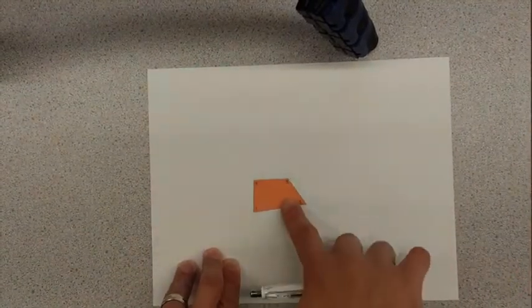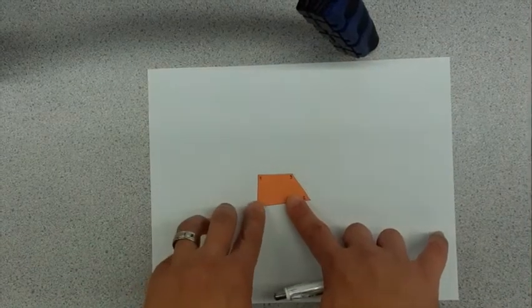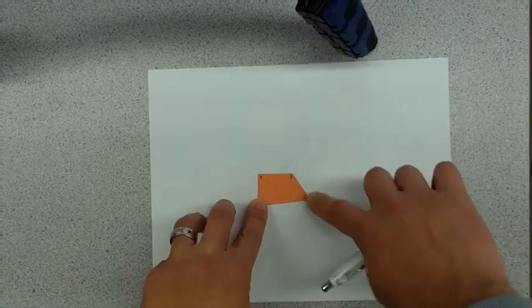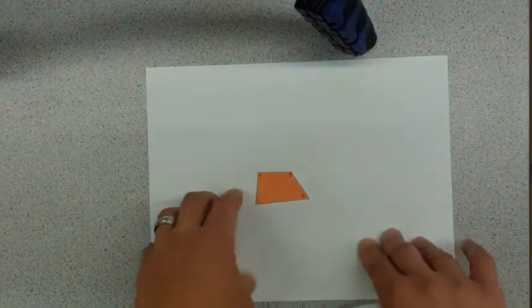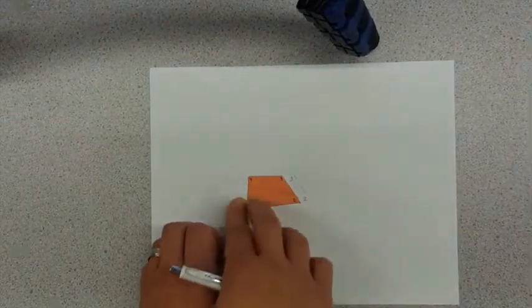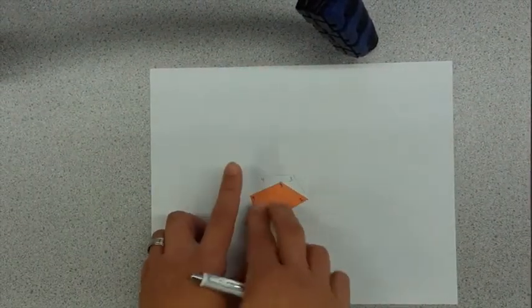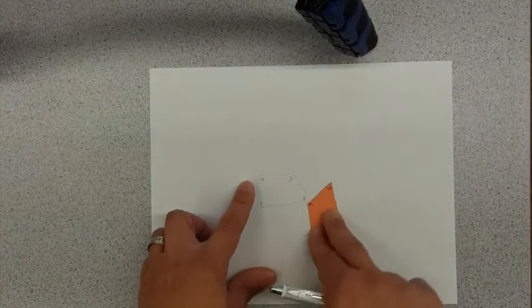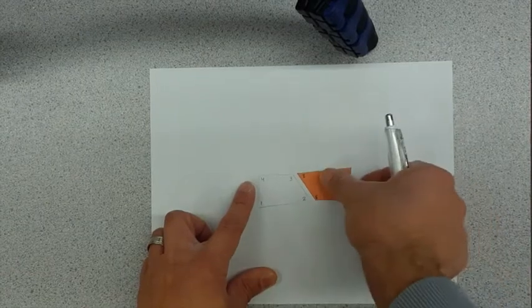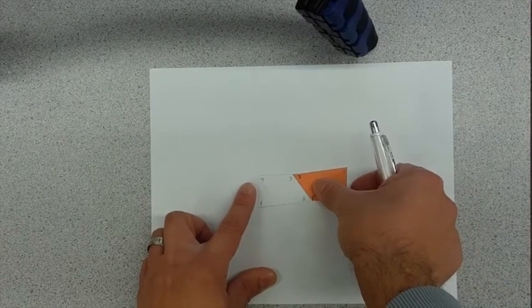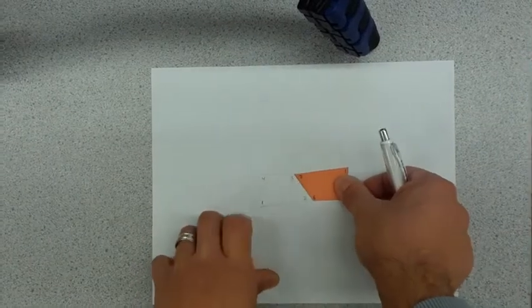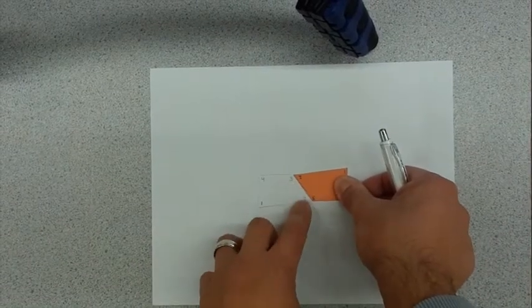Once I've traced that, it doesn't matter which side you start on, so pick a side. I'm going to go in between 2 and 3. Instead of it being 2 and 3, I'm going to rotate my shape. I'm not going to pick it up off the page, I'm going to rotate it, so I'm preserving congruency. I'm going to rotate it like this, so that angle 2 matches up with 3, and 3 matches up with 2. So I've just rotated my shape around, and you can see 3 and 2, 2 and 3.